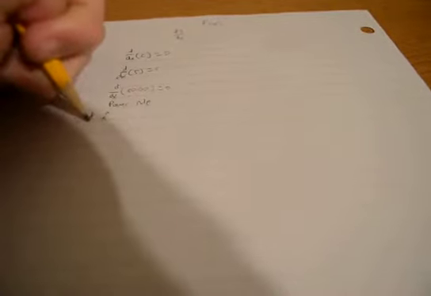So if you have a function x to the n, the derivative of this function is n x to the n minus 1. This is just saying if you have a function of x raised to a certain power and you're trying to take the derivative of it, you just bring that power down and subtract 1 from the exponent.